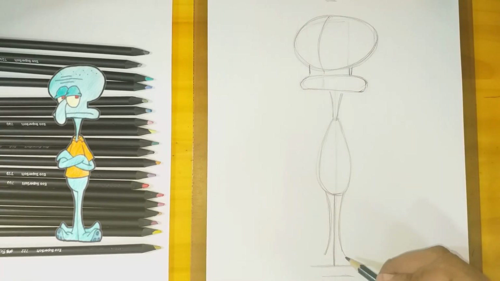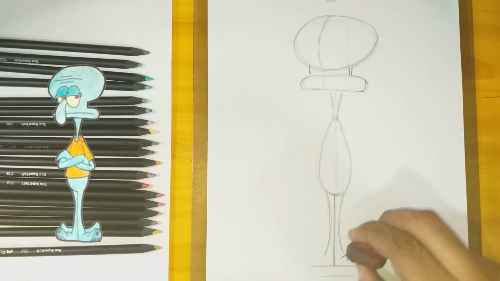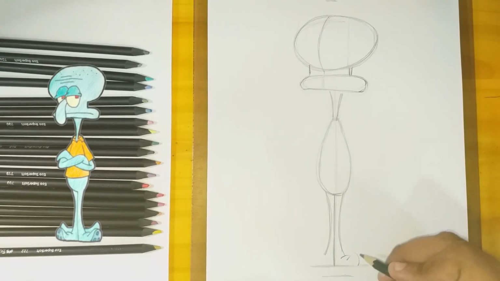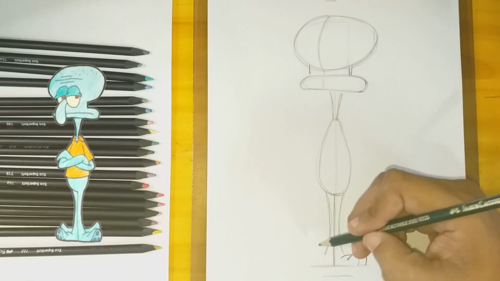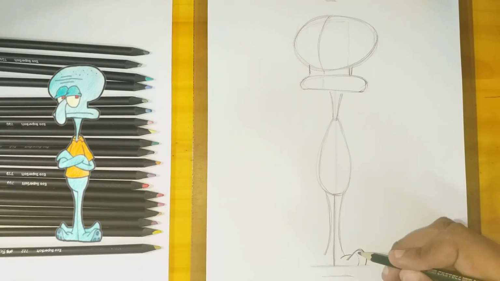Now for his feet, tentacles, I'm going to make a fold here and a tip for his foot. If it looks a little too small, just don't be ashamed to erase it and try again. And now I'm gonna do some of his sole. That's it.